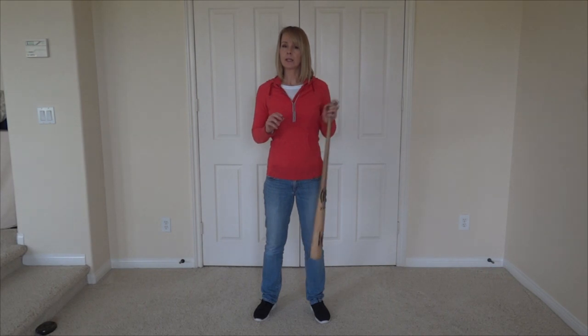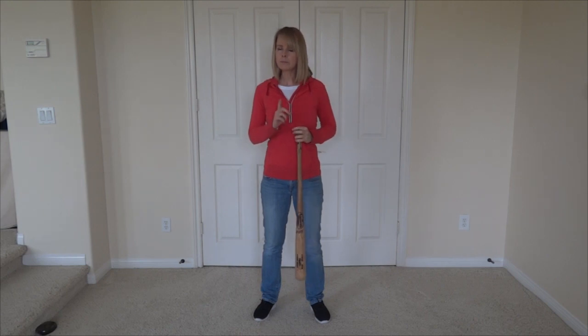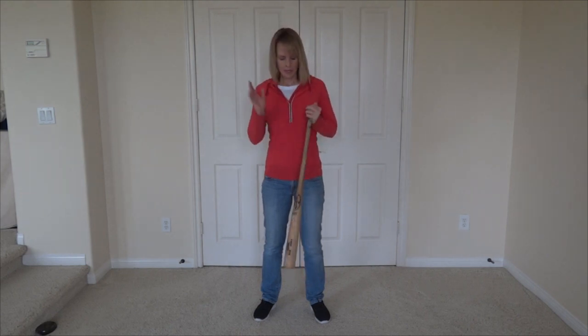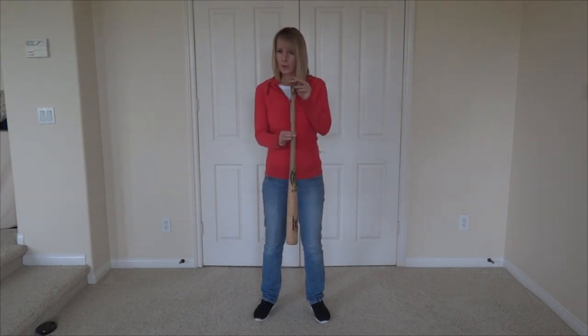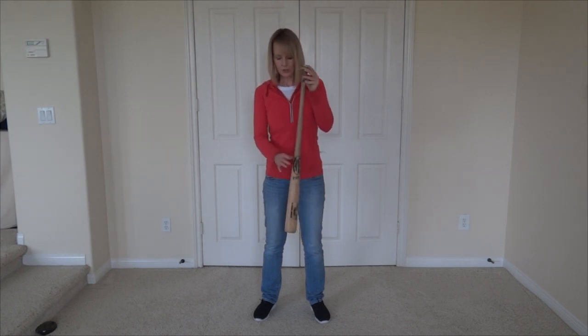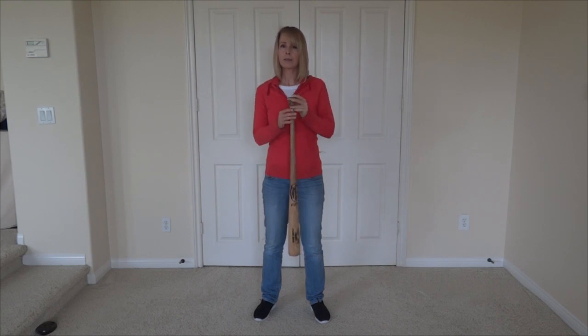Another way to look at this is if we were to take a string and lay it along the bat arc, and then we were to measure this string, it would measure to a length of 3 feet. Now the question becomes, this linear speed, which is 3 feet per second, does it change according to where we are on the bat? And the answer is yes.